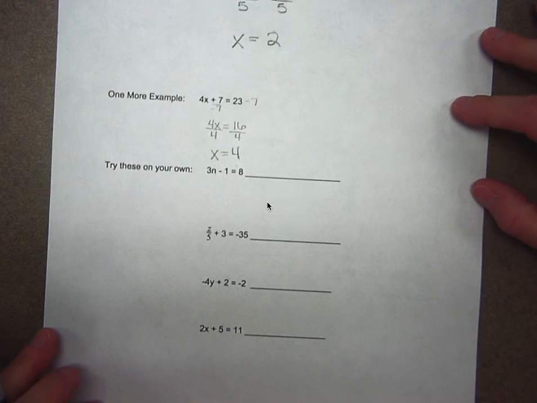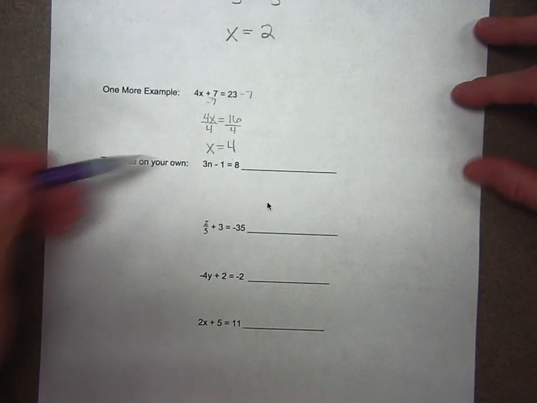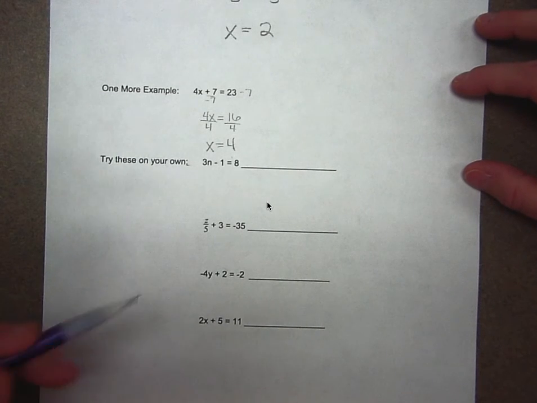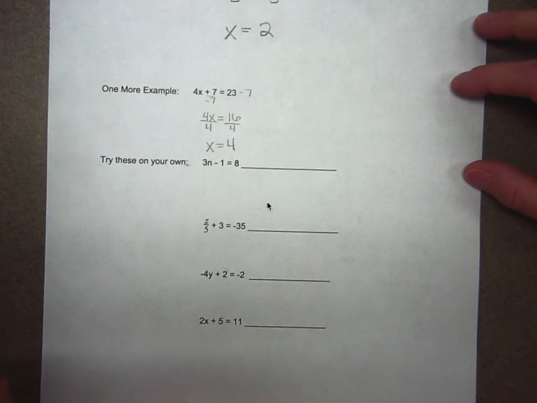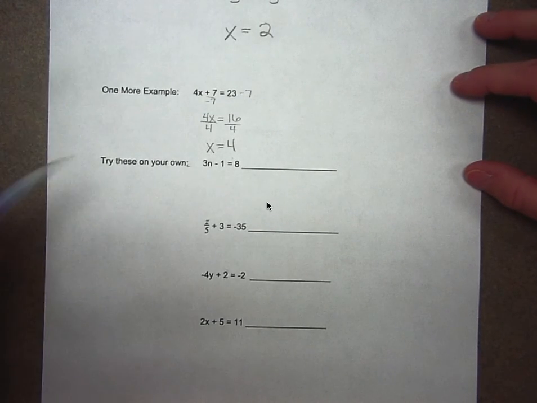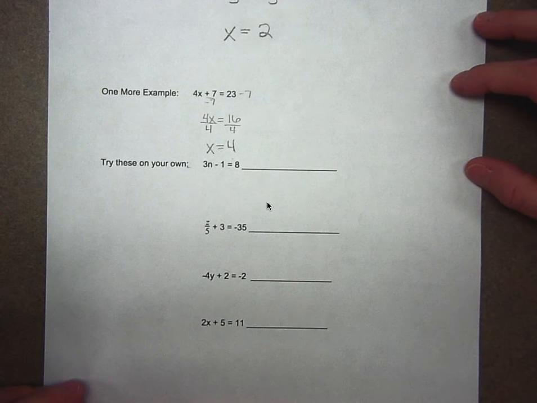All right, I would like you to pause the video and just attempt these 4 on your own. The key thing to remember: start with addition or subtraction, so whichever it is that you see, and then always do the inverse operation, so the opposite of whatever operation is in your equation. Go ahead and pause the video and try these on your own.